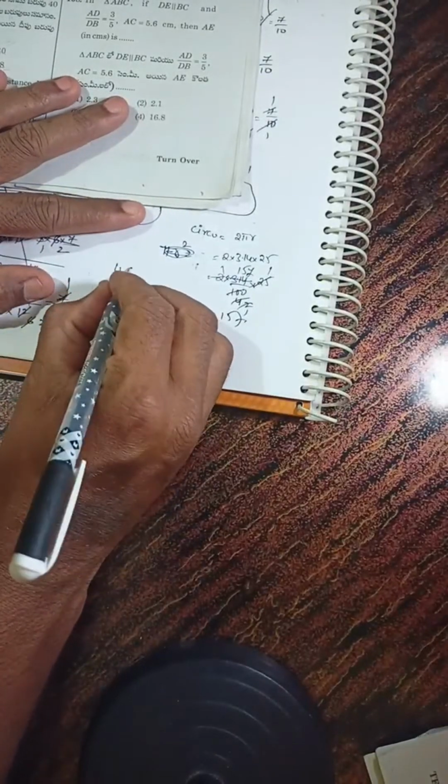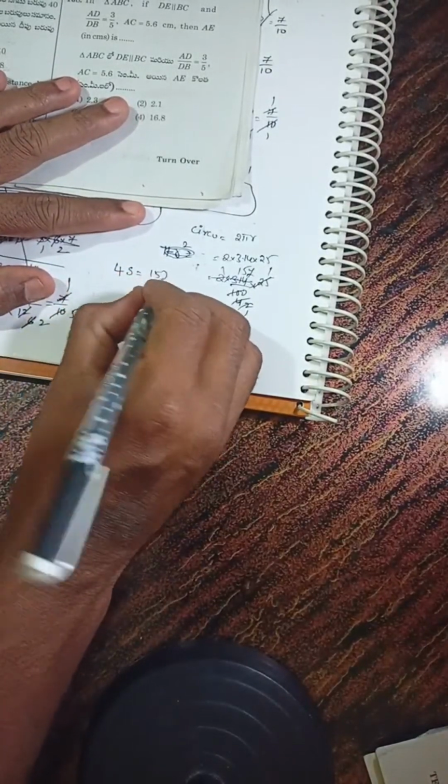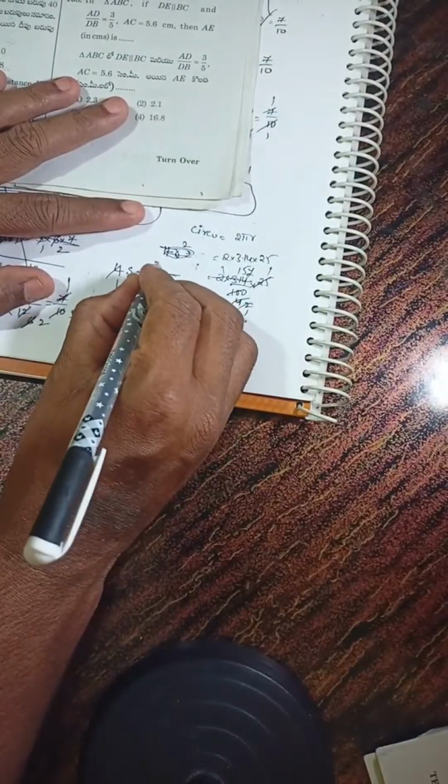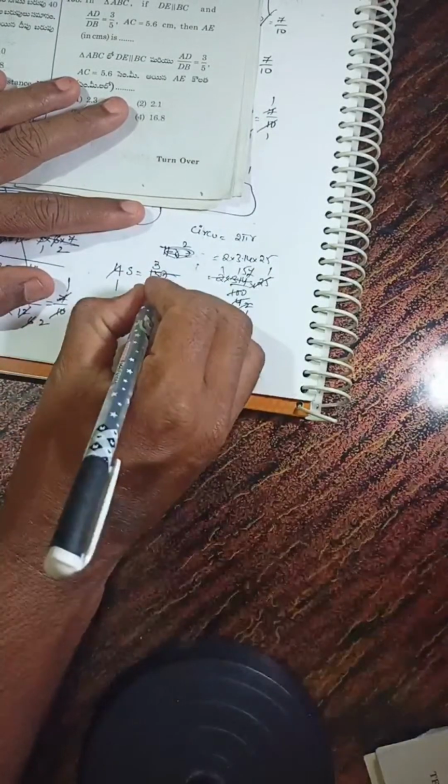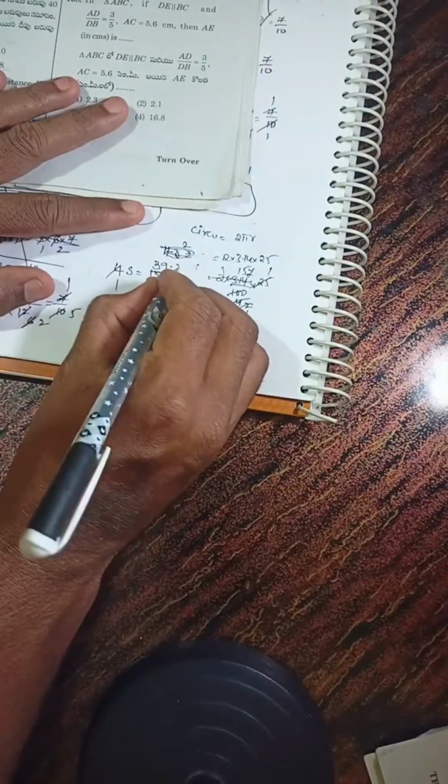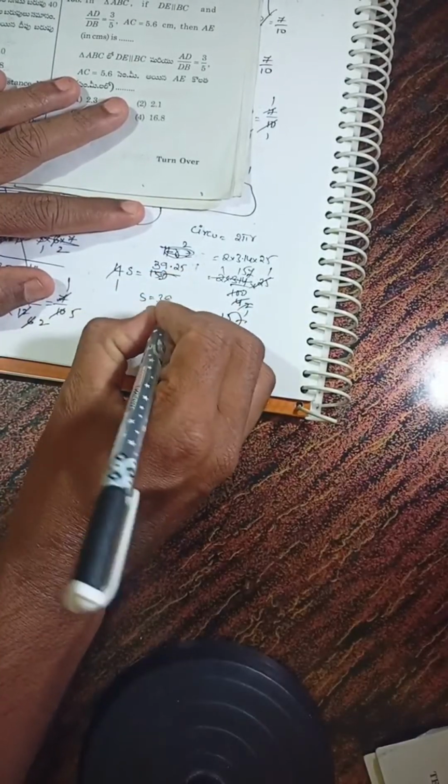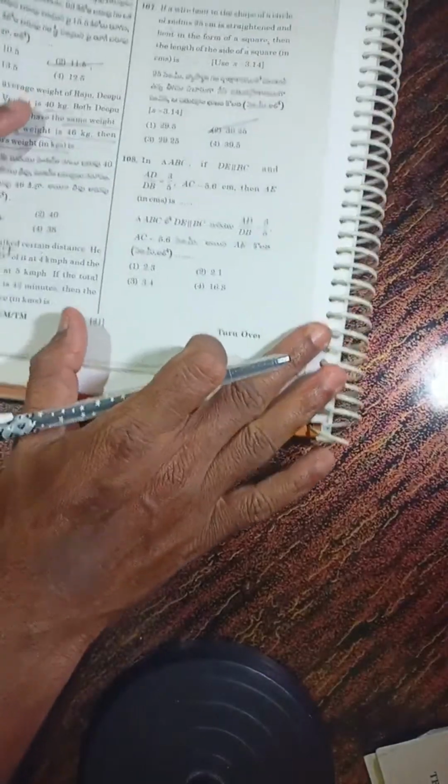So perimeter of a square is 4s is equal to 157. 4 1s are 4, 4 3s are 12, 3 carry 4 9s are 36.25. Each side is 39.25 centimeters.